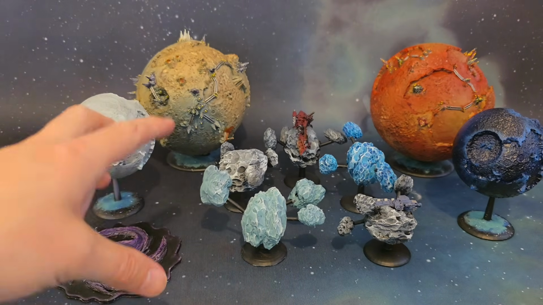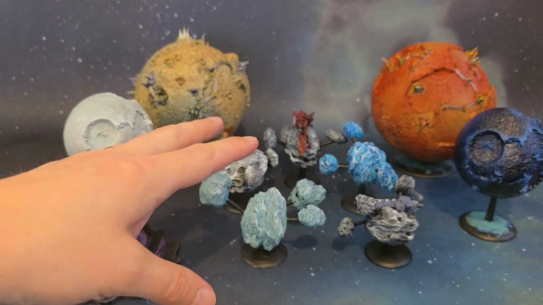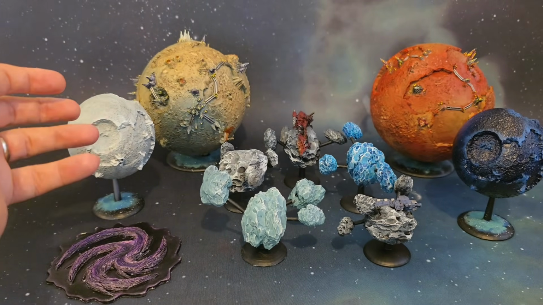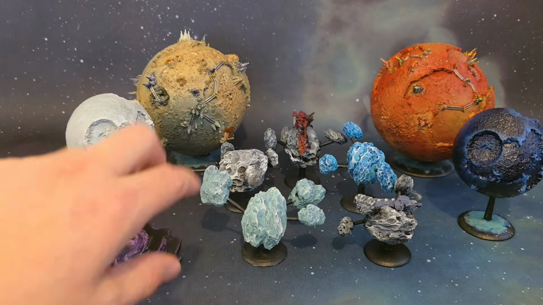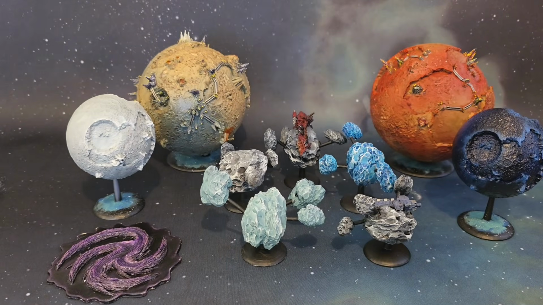Hulks. If you've got a Chaos Hulk or an Orc Hulk, or just a general Hulk, if they go into an asteroid field, they die. It's as simple as that. They basically become part of the asteroid field. So bear that in mind, Admirals. If you've got a Hulk on the field, you don't want to drift into the asteroid field.